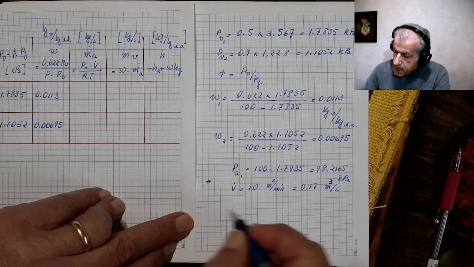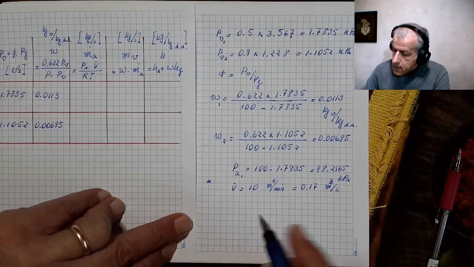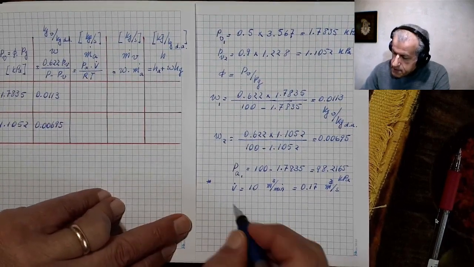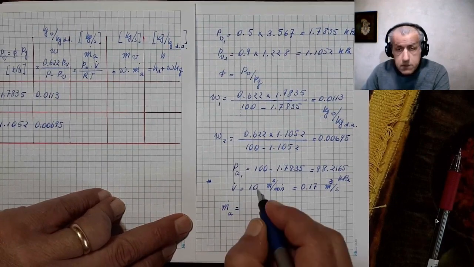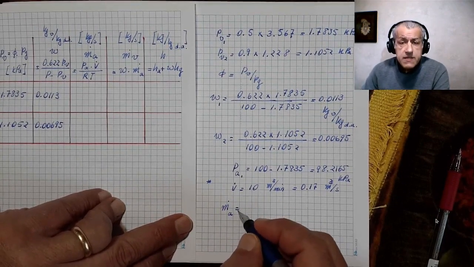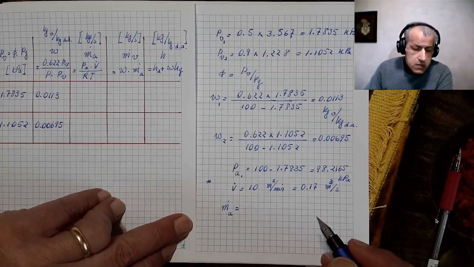And therefore, just use this equation. M dot for A, of course, we calculated at station 1, but that would be the same for both stations.